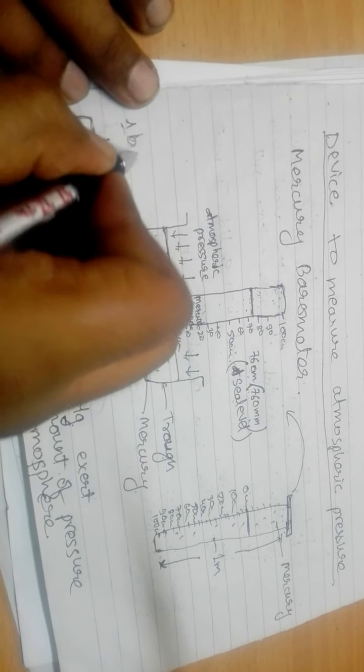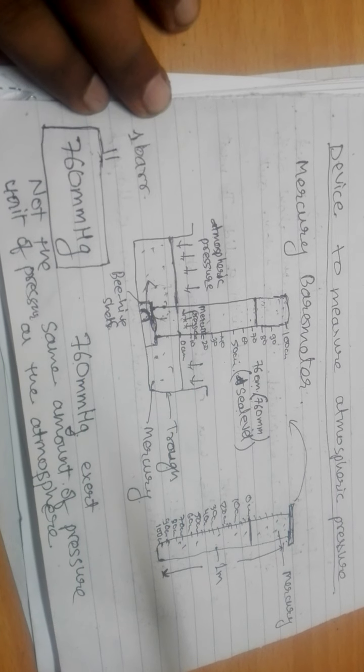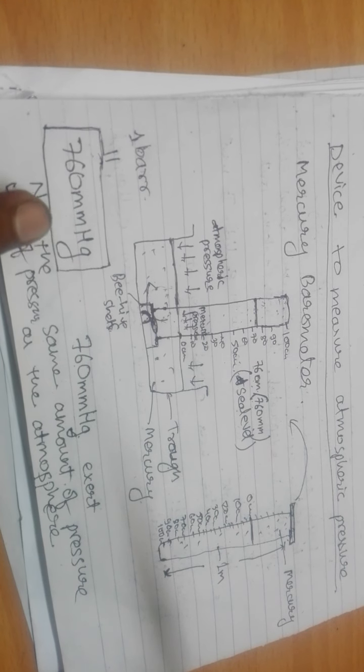Okay, this is also referred to as 1 bar pressure. 1 bar means pressure exerted by the atmosphere. I hope you understand up to here.